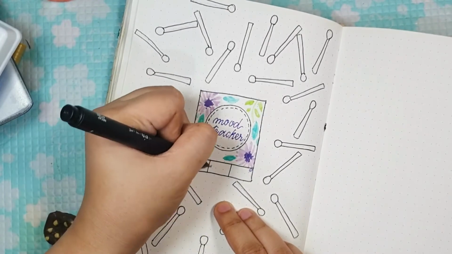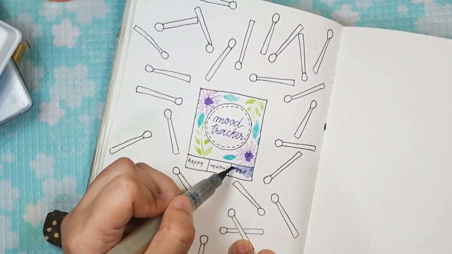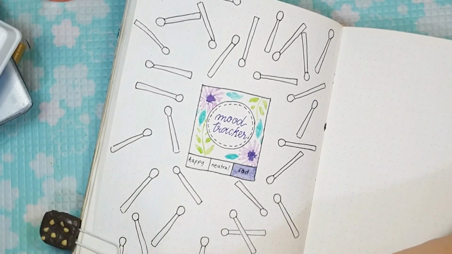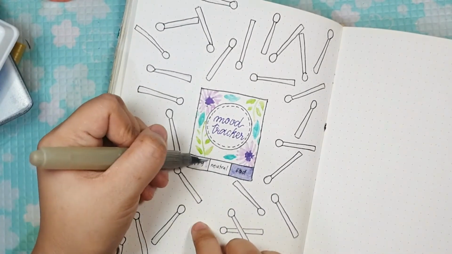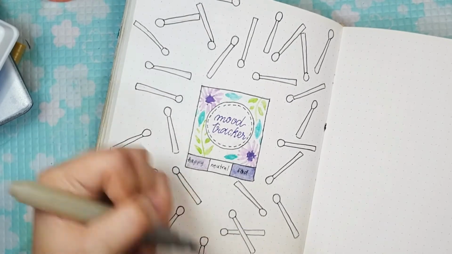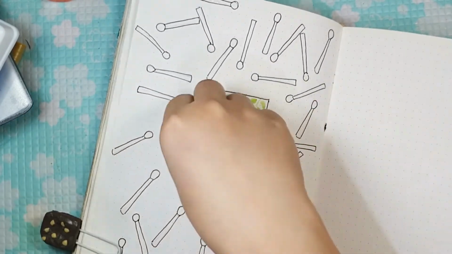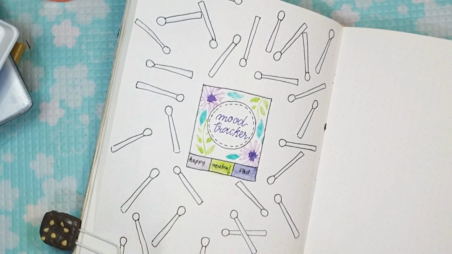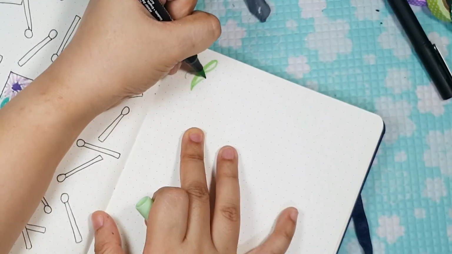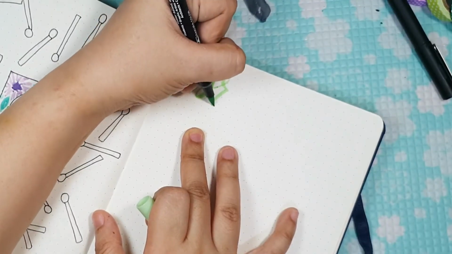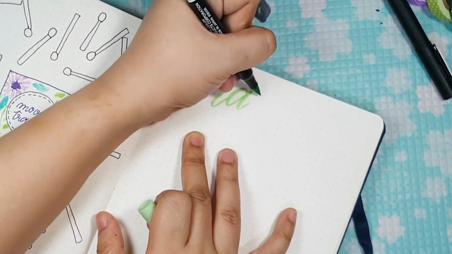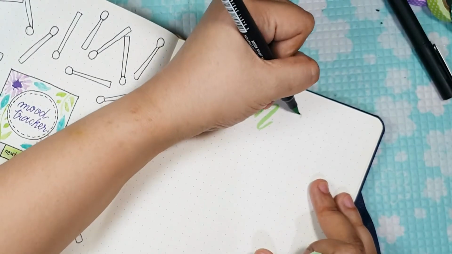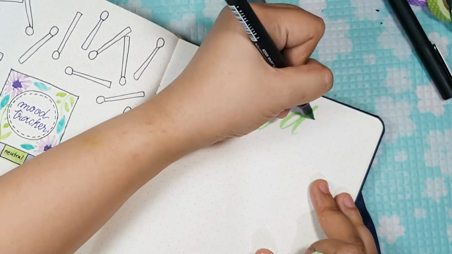I don't really need a lot of choices for moods, so I just decided to use happy, neutral, and sad. This is one of my most used journal pages, and I know I didn't include one for June since I didn't think I would have plans, but I ended up adding one.